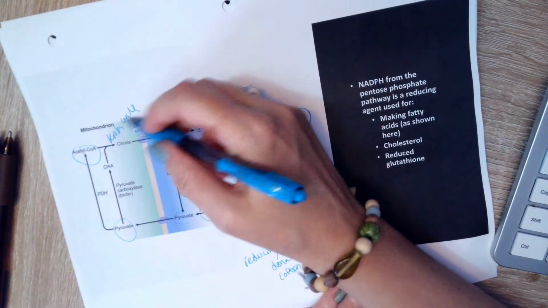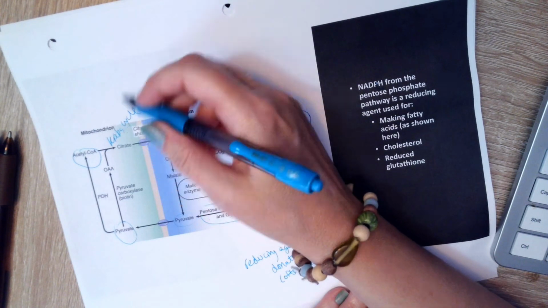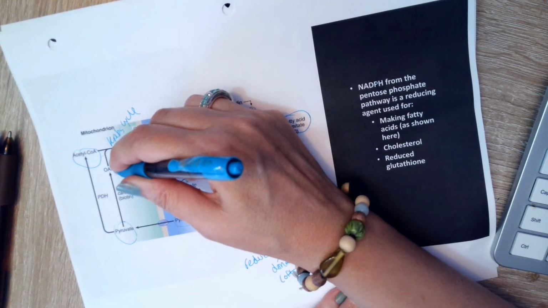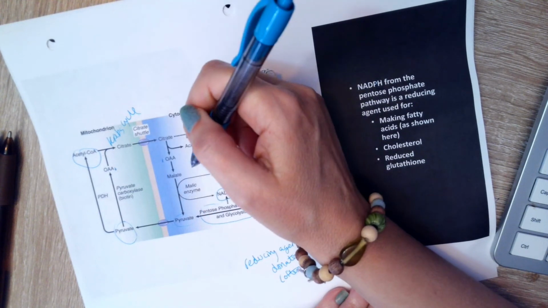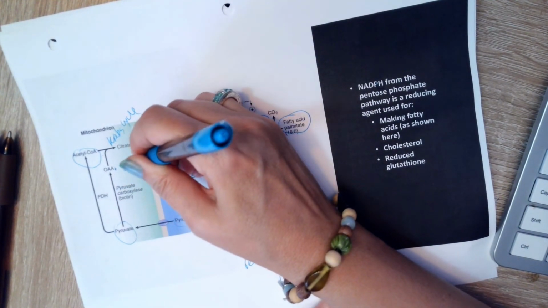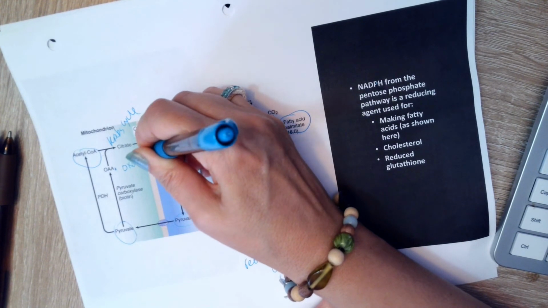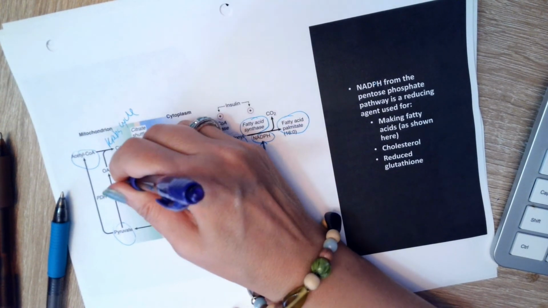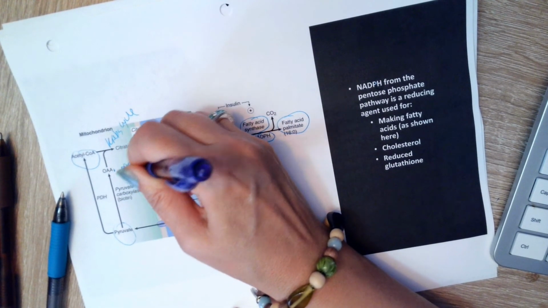Okay, the Krebs cycle isn't really shown on here, but what we do have shown are these two things. So OAA, that's oxaloacetate. Okay, my pen is running out. Let me grab a different pen. Oxaloacetate.